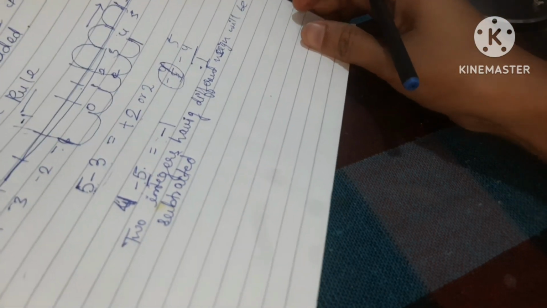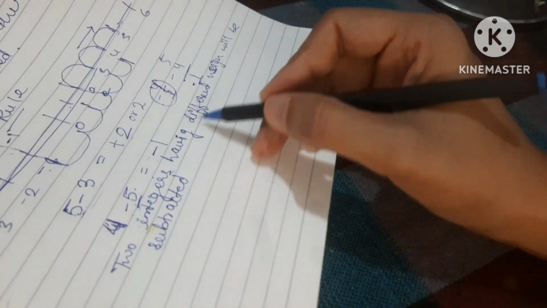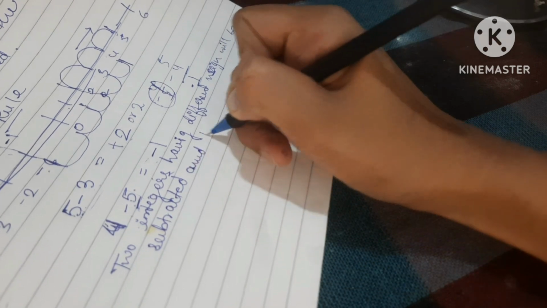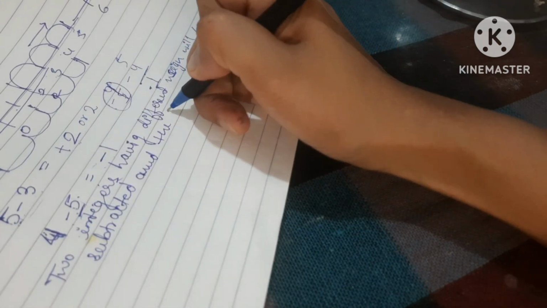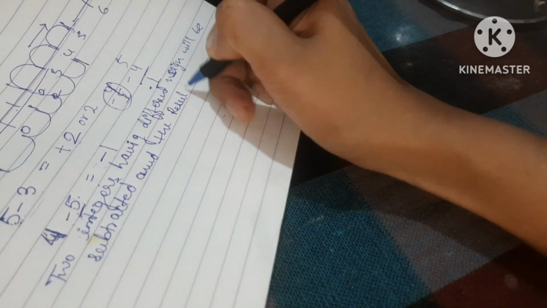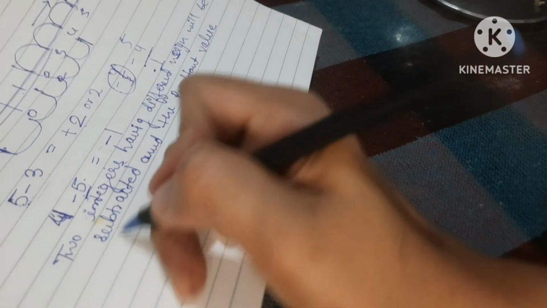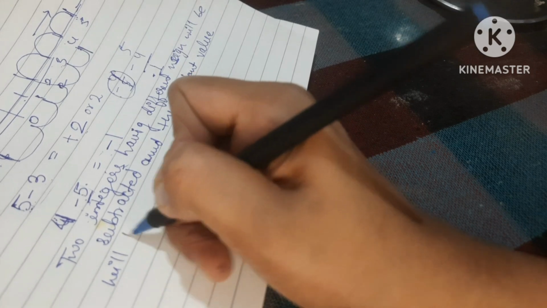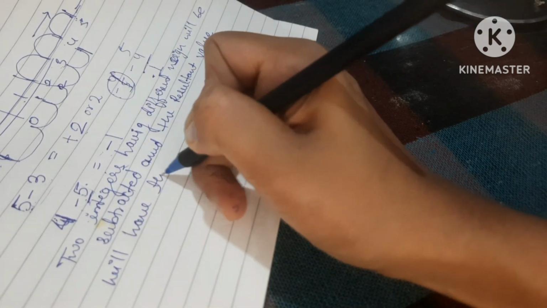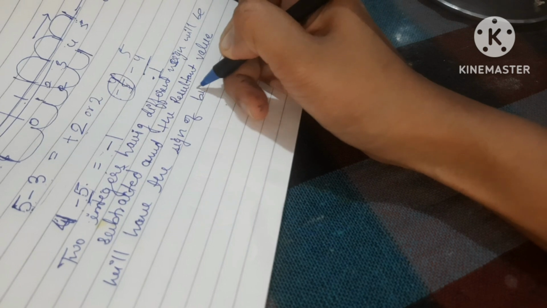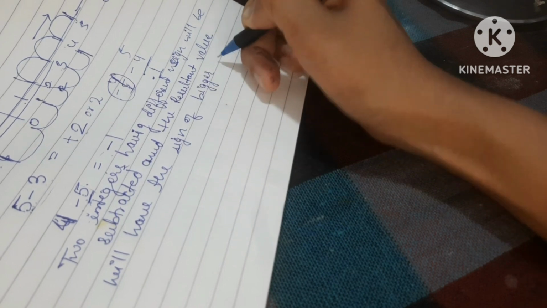Then two integers having the same sign will be subtracted, and the resultant value will have the sign of the bigger number.